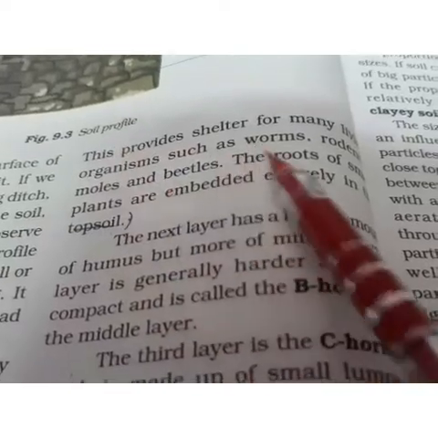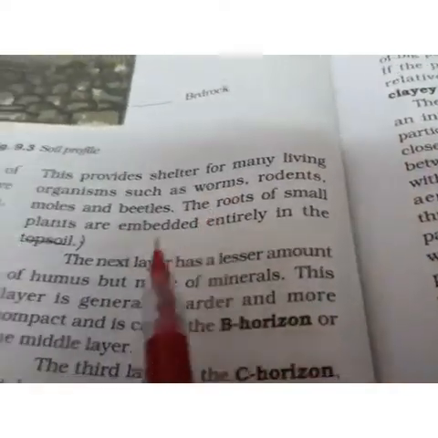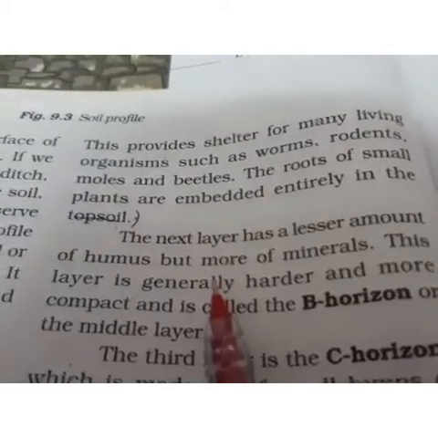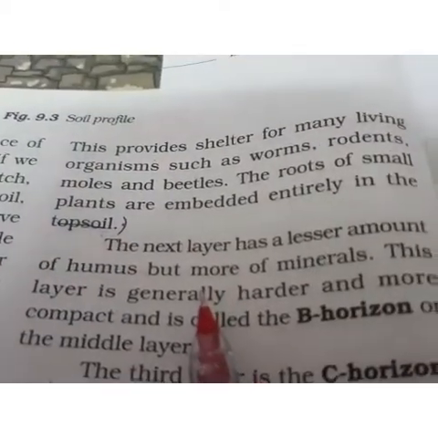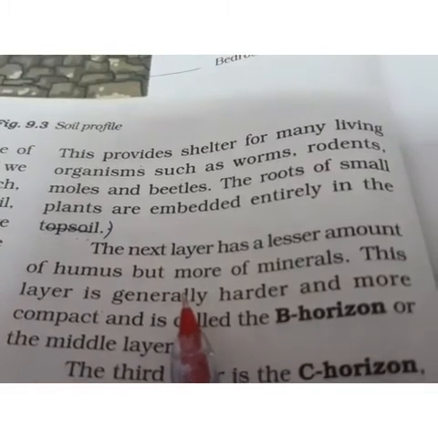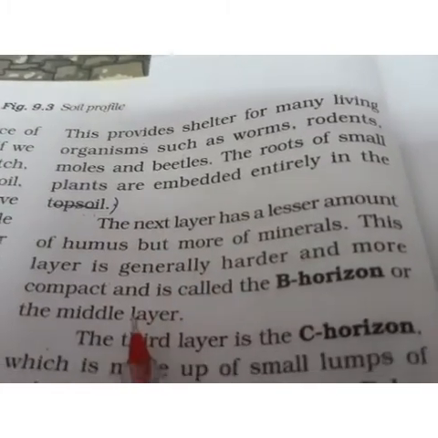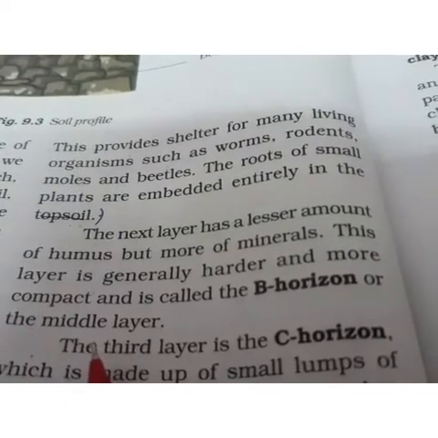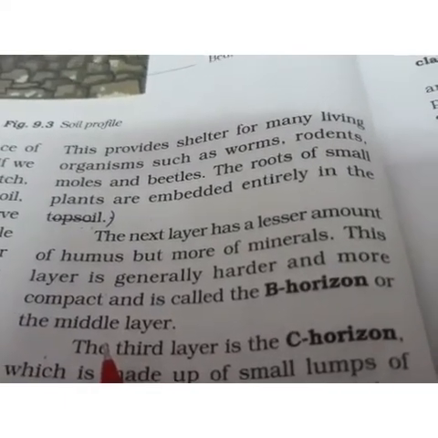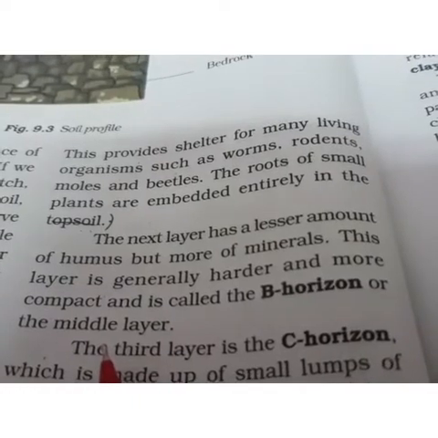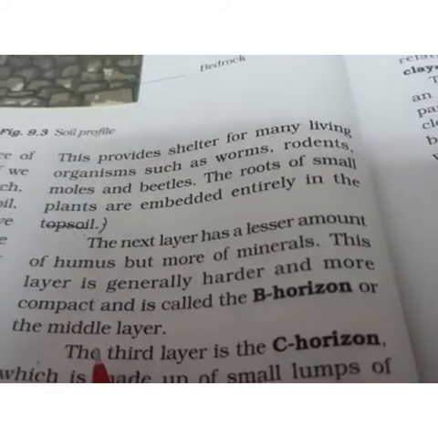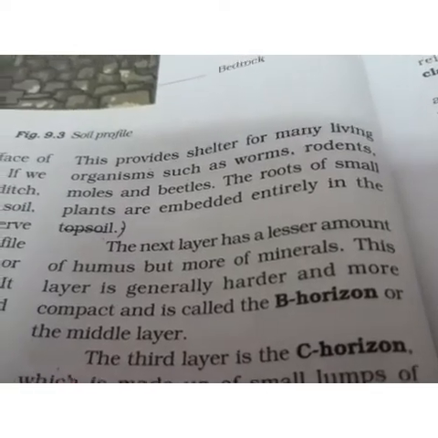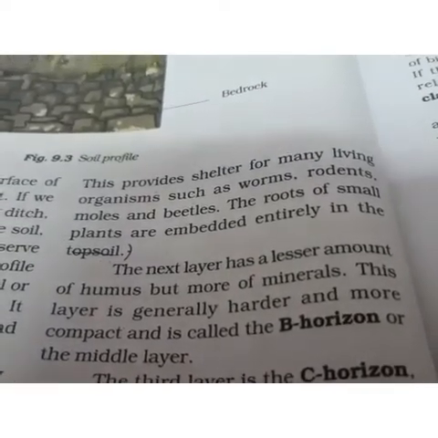Soil provides shelter for many living organisms such as worms, rodents, molds, and beetles. The roots of the small plants are embedded entirely in the topsoil. The next layer of the soil has a lesser amount of humus but more minerals. This layer is generally harder and more compact and is called the B horizon or the middle layer. Now the top layer, as we called, is the A horizon.